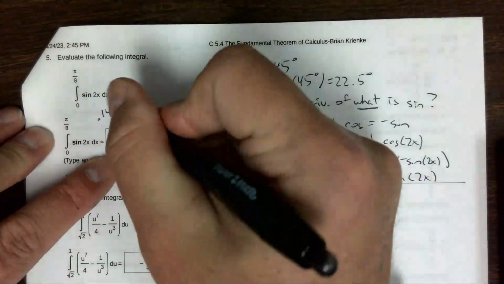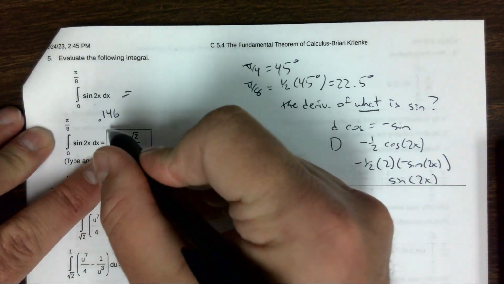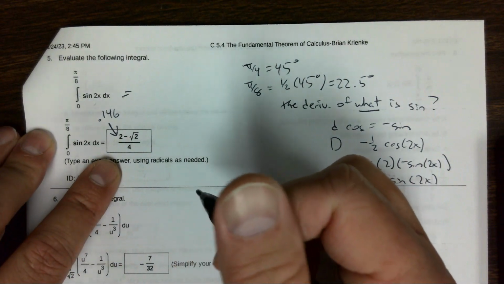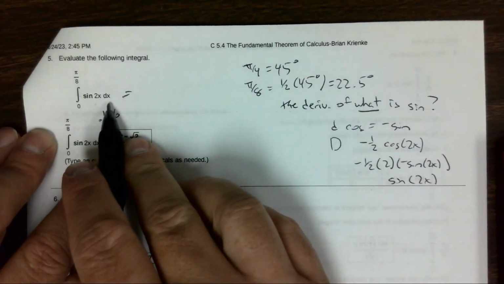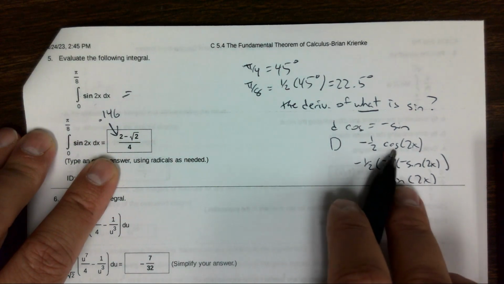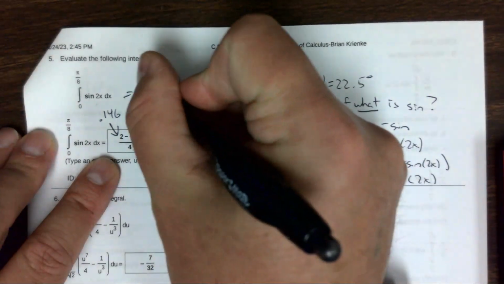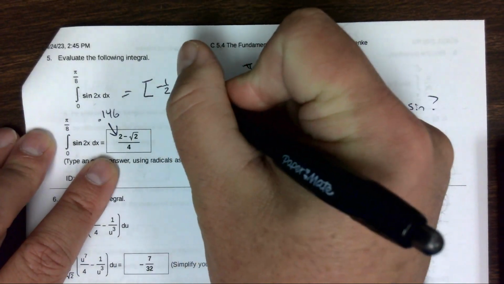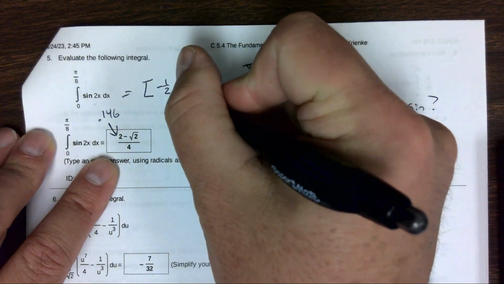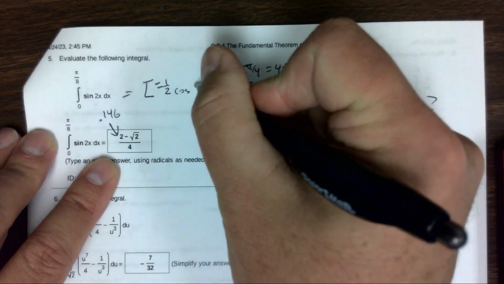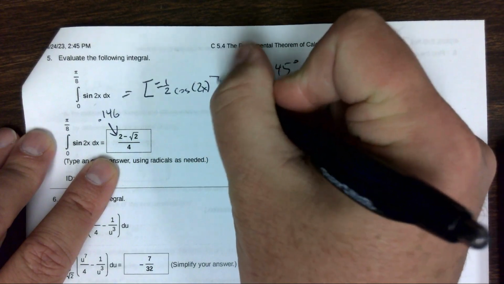So what we do is we evaluate this, and you basically got to do your work, think through backwards and everything. So we're going to have to go from 0 to pi 8 of negative 1/2 cosine 2x.